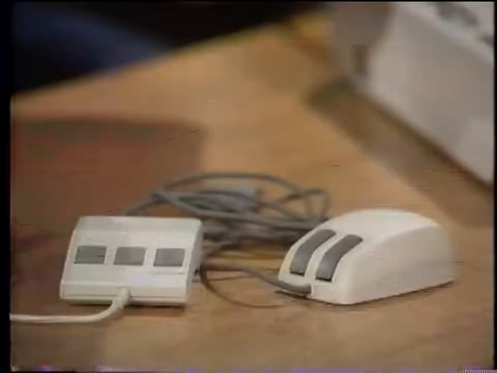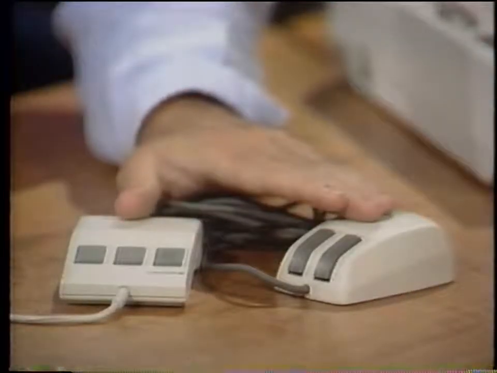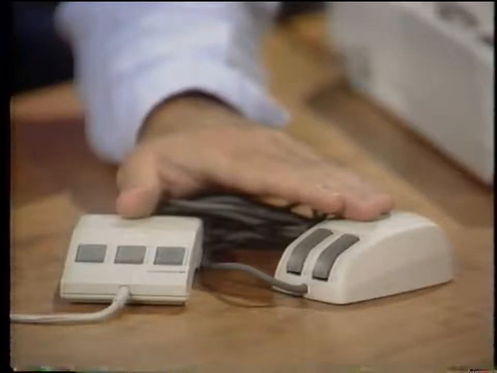Something new to the world of PCs is the mouse. Here are 2 examples. What a mouse does is move the cursor.